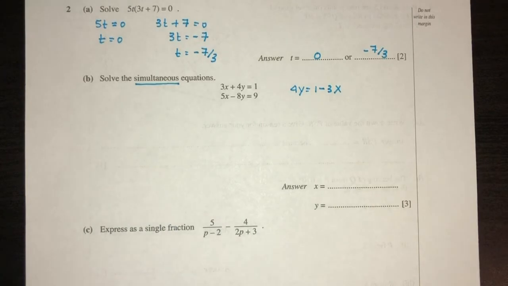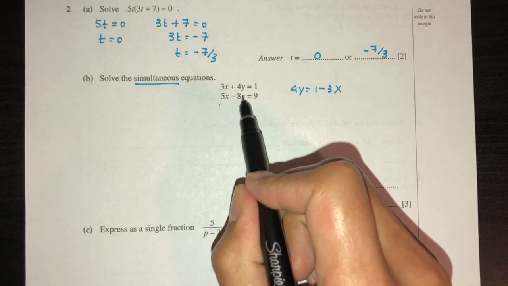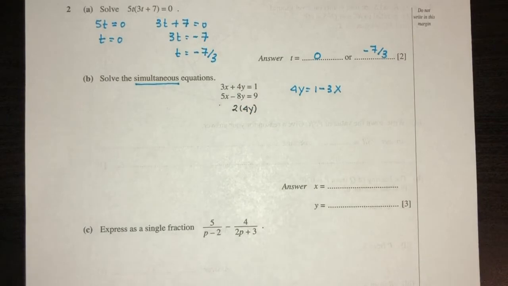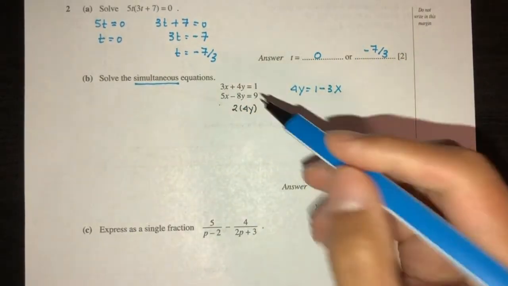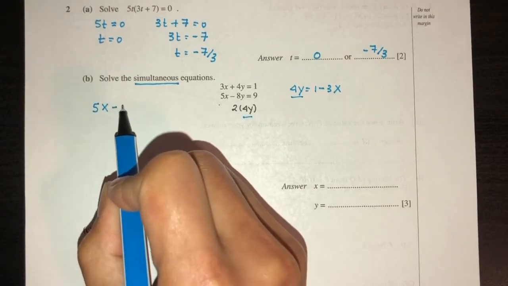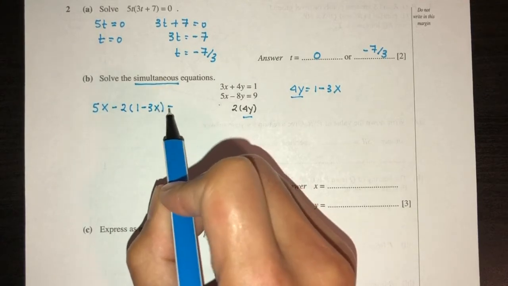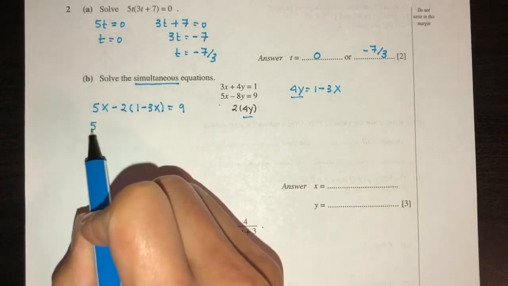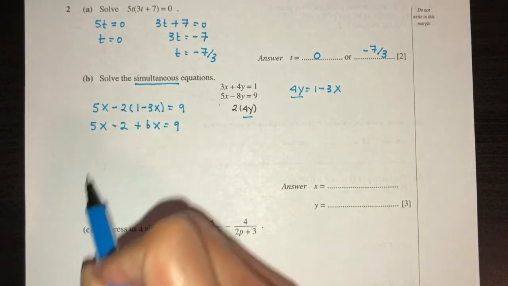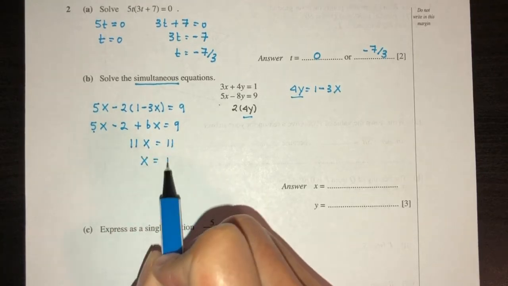Okay? So now if you observe, here we have 8y. So what is 8y? 8y is 2 times 4y, right? So pretty easy. You can replace 4y in here. So you will have 5x minus 2 times (1 minus 3x) equal to 9. Now if you expand, you will have 5x minus 2 plus 6x equal to 9. Now this plus this, that will be 11x equal to 11. So x will be 1.